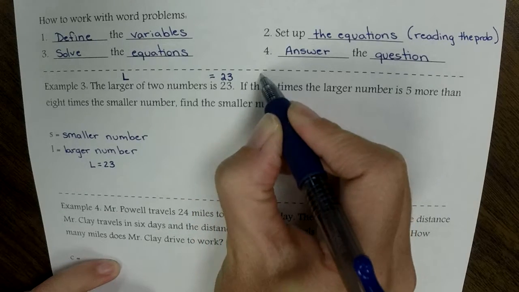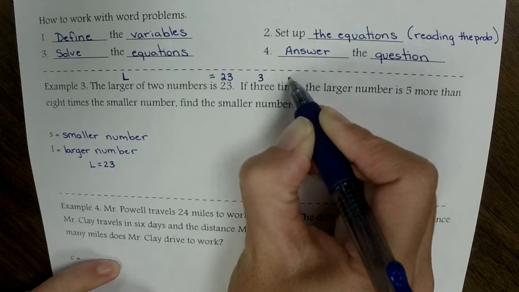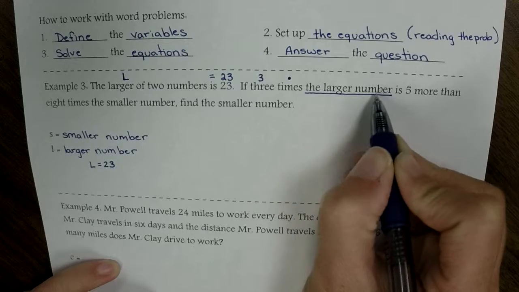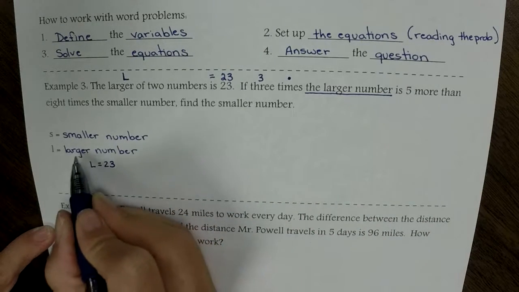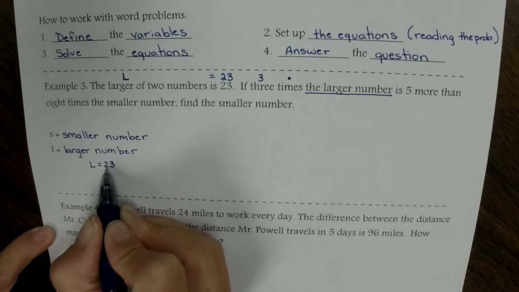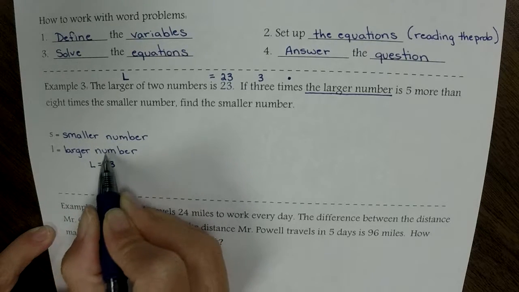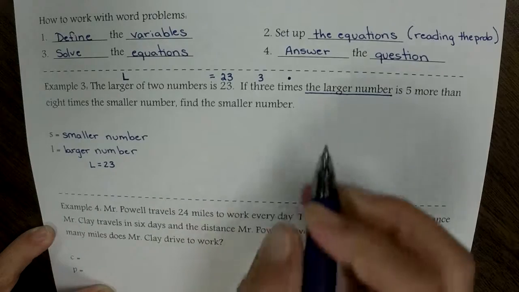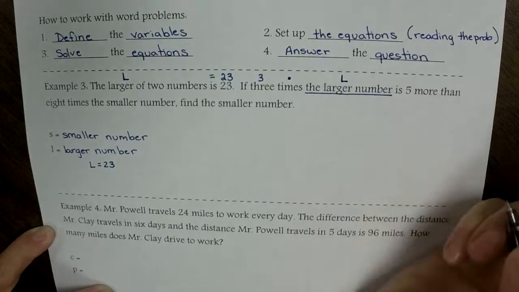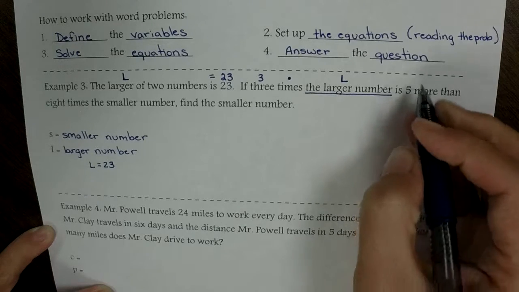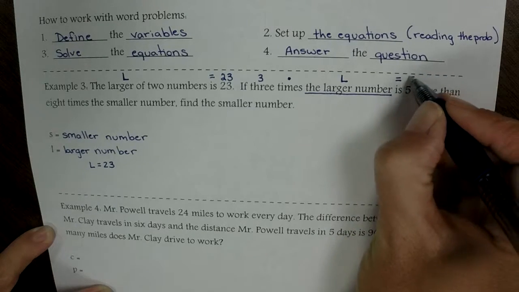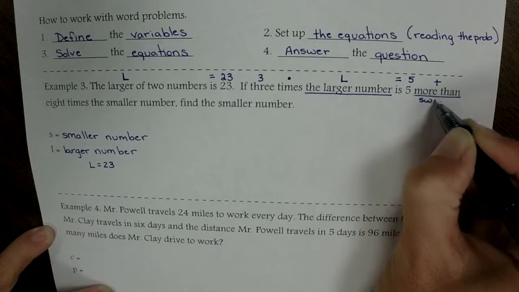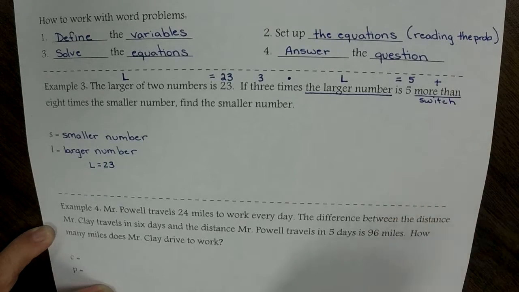If 3, so we put a 3, times, we said that's a dot, the larger number. Well, what stands for the larger number? Well, there's two options here. L, because that is our larger number, or we know that it's 23. For now, I'm going to go ahead and use L, but if you used 23, that would also be okay. So I'm going to put 3 times L, the larger number, is, remember that's our equal sign, so is 5 more than means plus, but again, remember this is a switch word, so once we set it up, we need to make sure that we switch.